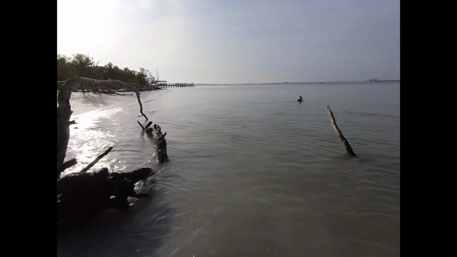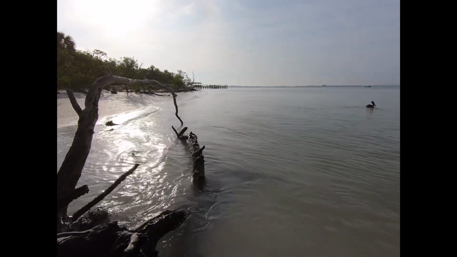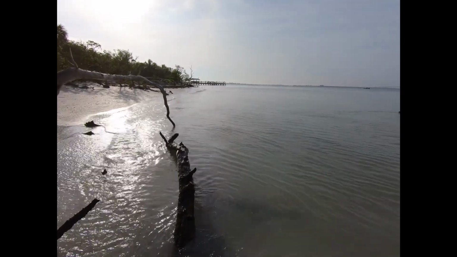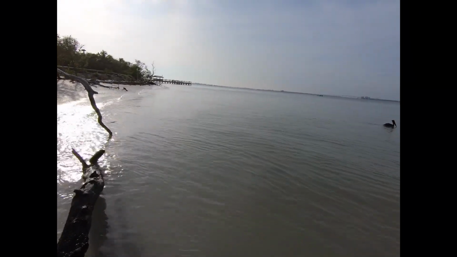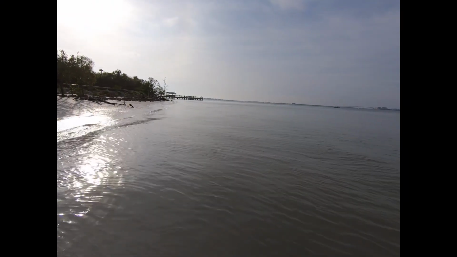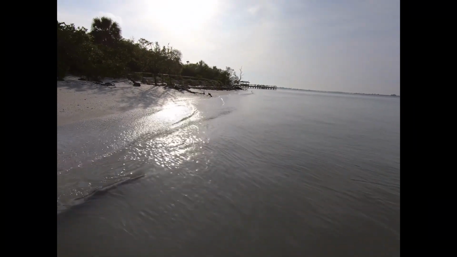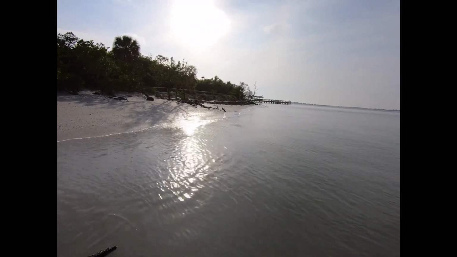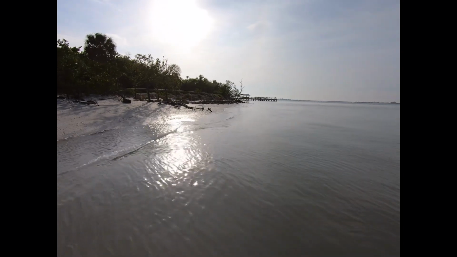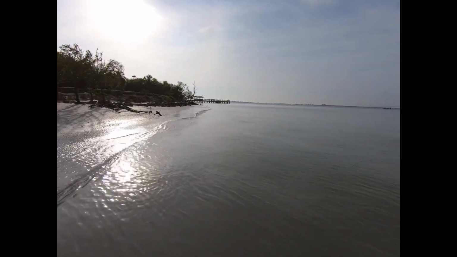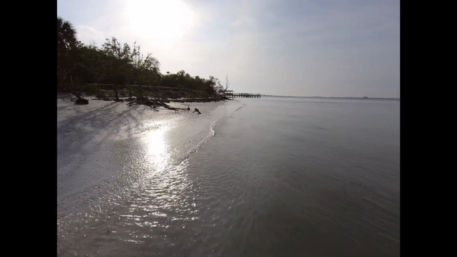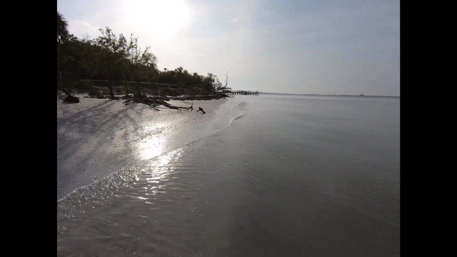Another thing that you may have noticed from watching this section of video compared to the previous sections of video, there is a lot less wind noise because there's less wind. The other thing that you may notice is that there's a lot less wave action here. And again, we're now inside of the estuary, and estuaries are considered protected water.